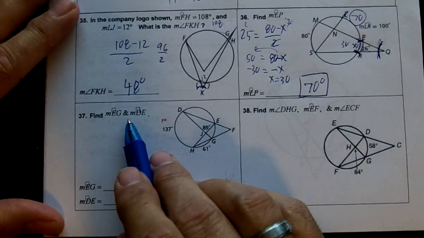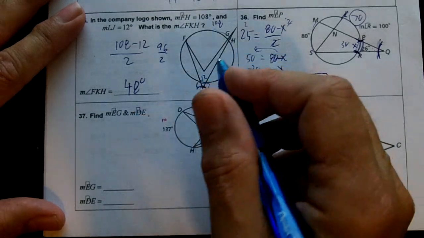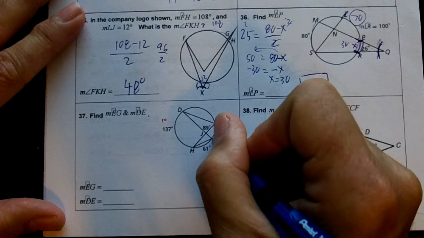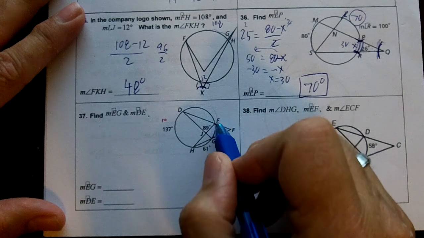Number 37, find the measure of angle G and the measure of arc DE. So we want the measure of EG. EG is from here to here, so I want that. And the measure of DE. DE is from here to here, so I want that.